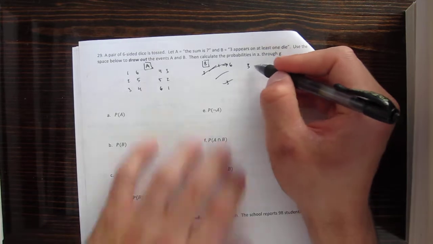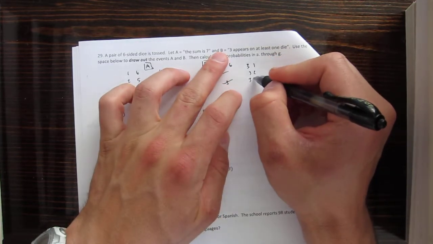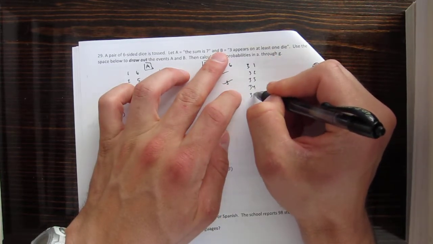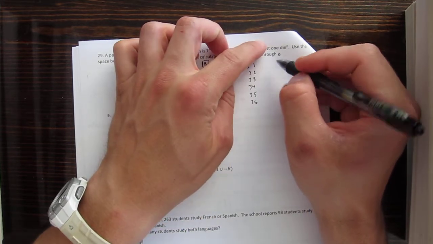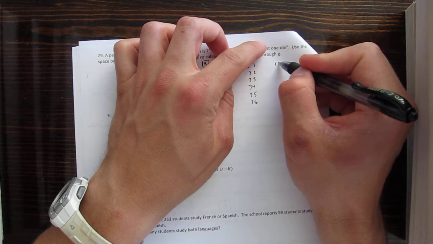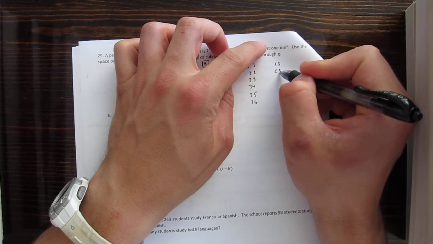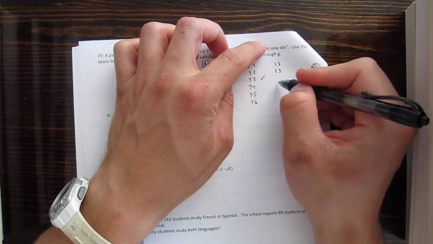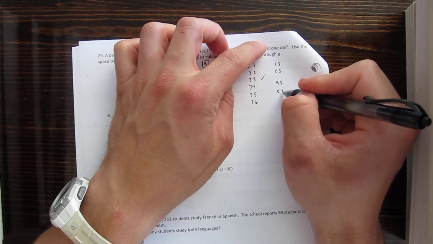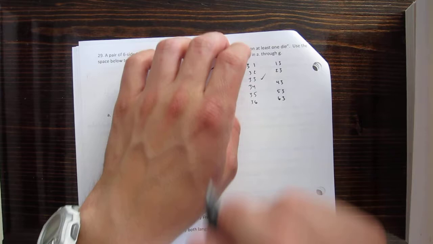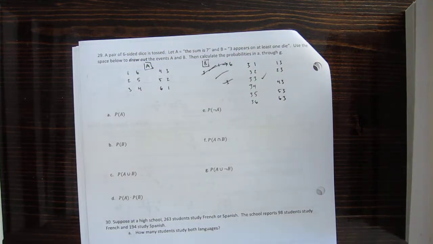So you could get a 3 and a 1, a 3 and a 2, a 3 and a 3, a 3 and a 4, a 3 and a 5, a 3 and a 6. Or you could get a 1 and a 3, a 2 and a 3. We already counted that one. A 4 and a 3, a 5 and a 3, and then a 6 and a 3. So that would be the event B. 3 appears on at least one die.